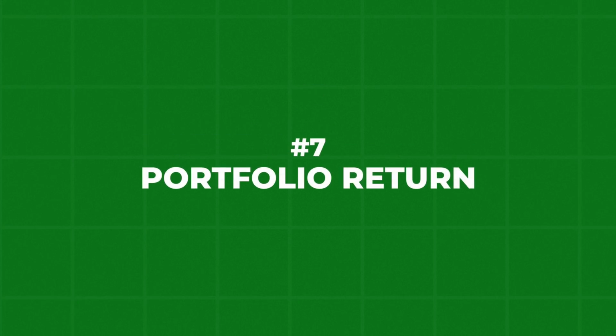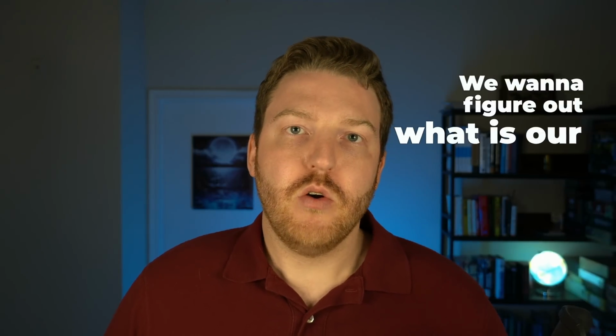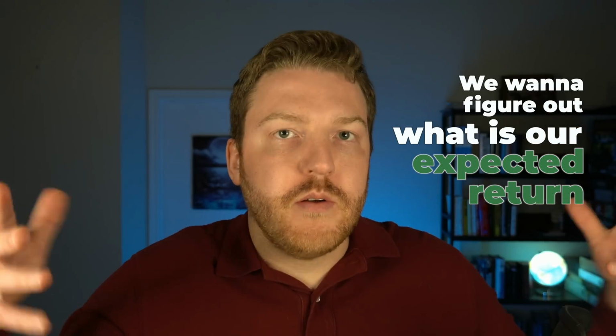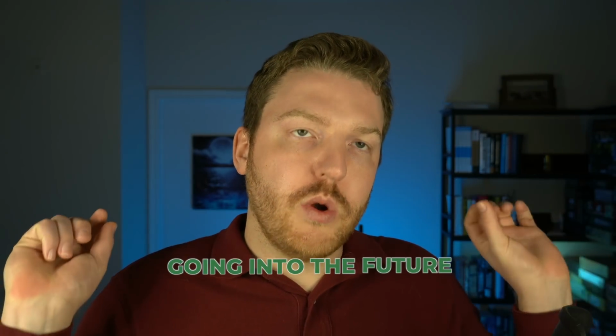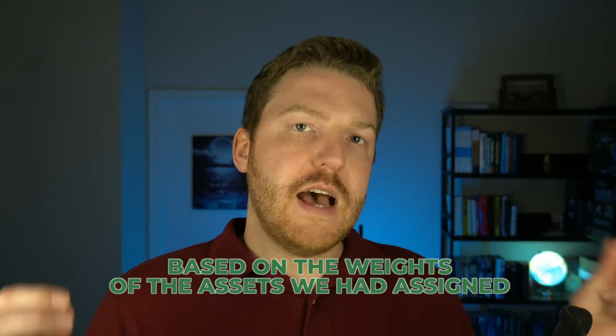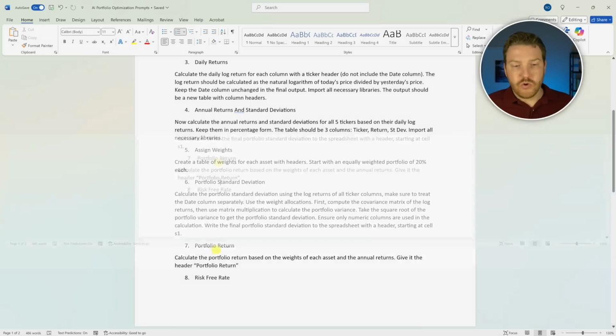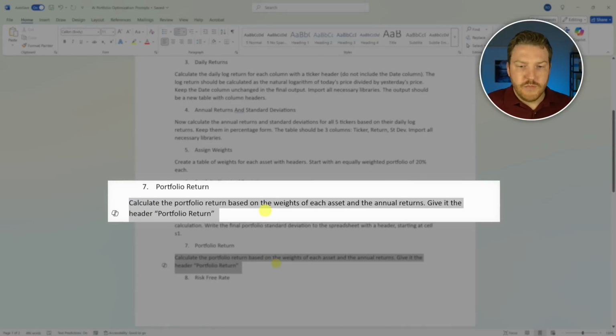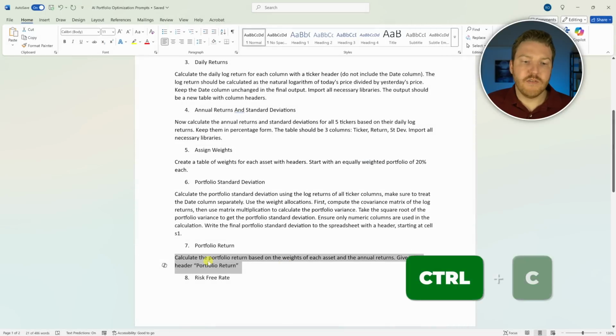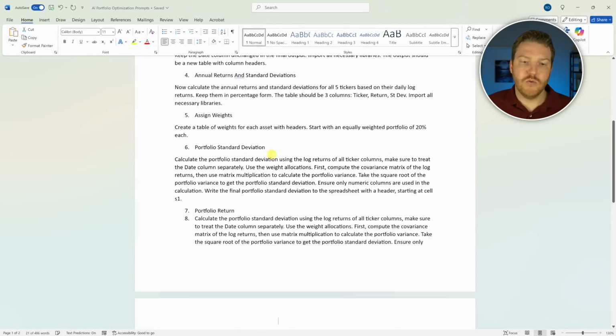Now this is where we're going to calculate portfolio return. We want to figure out what our expected return is for the whole portfolio going into the future, based on the weights of the assets that we had assigned. So we're going to calculate the portfolio return based on the weights of each asset and the annual returns. Give it the header portfolio return.